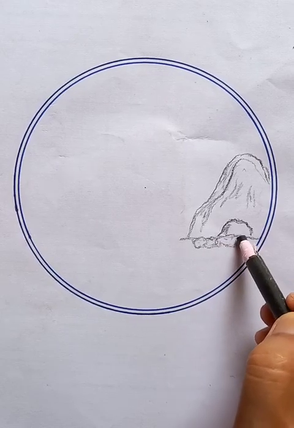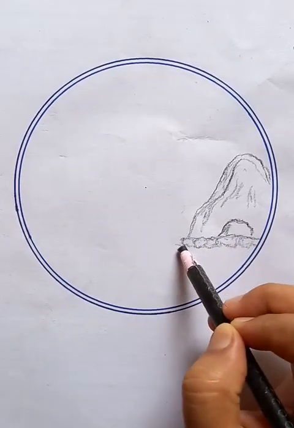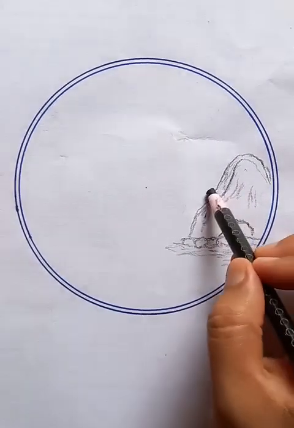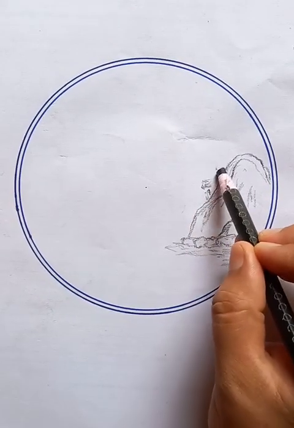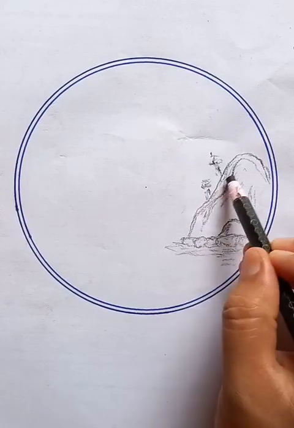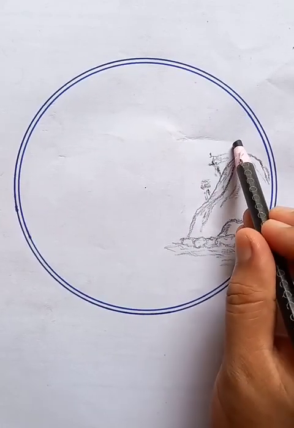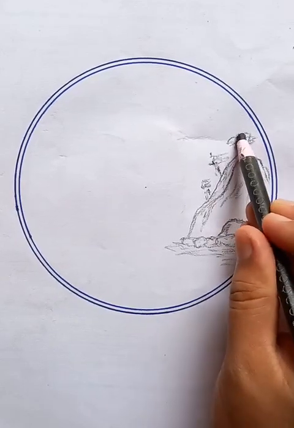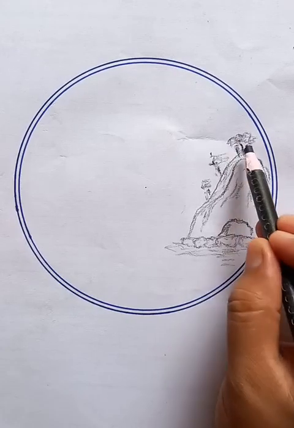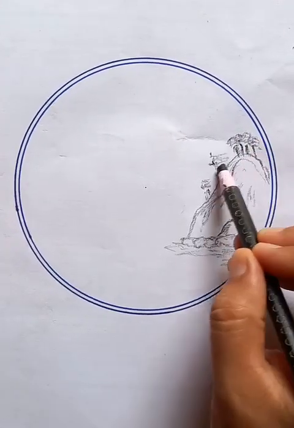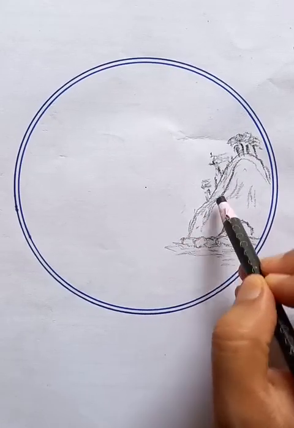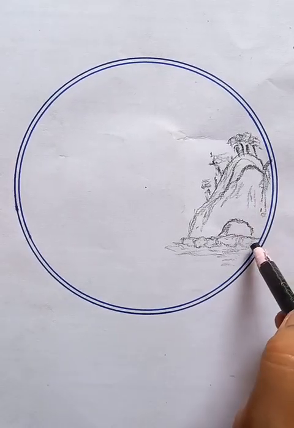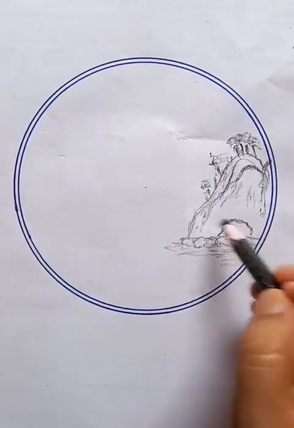Draw a few bigger stones at the bottom, which you can see out of the water. Then you can do the details for a few trees on the body of the mountains, and as you go upward, you can see the trees are more concentrated on the top of the mountains. So the primary mountain here is done.